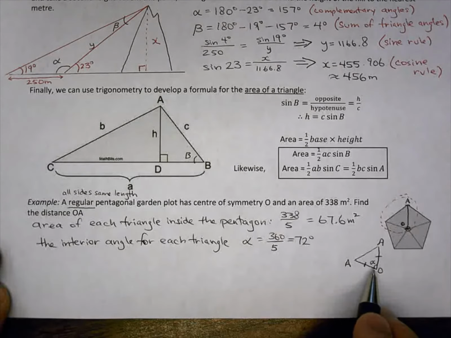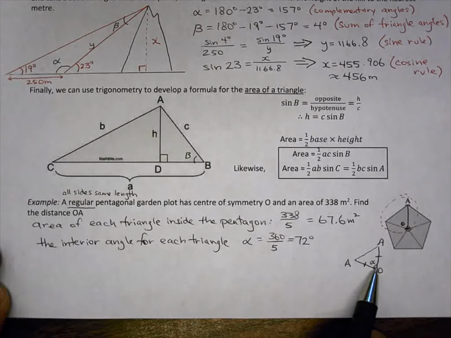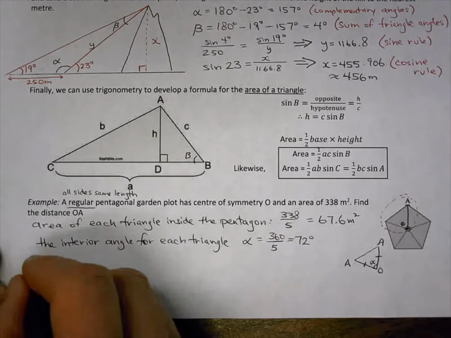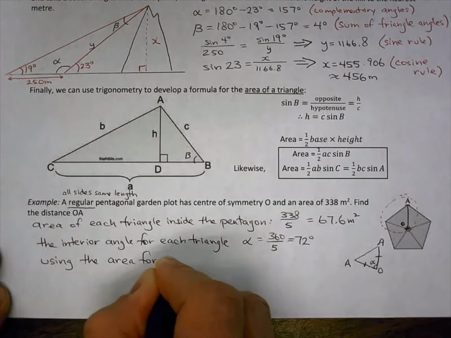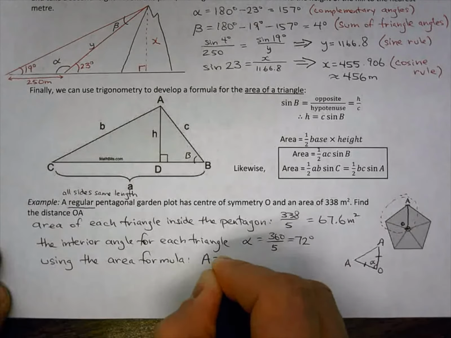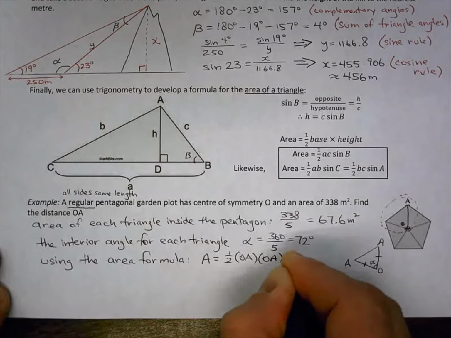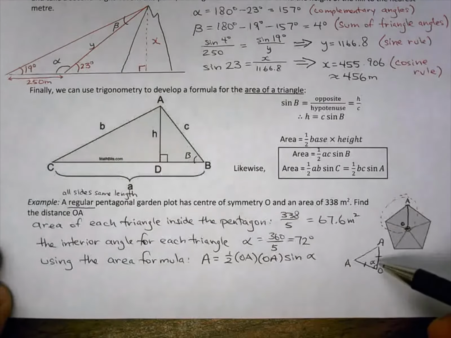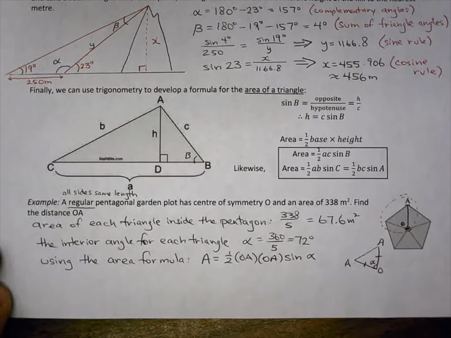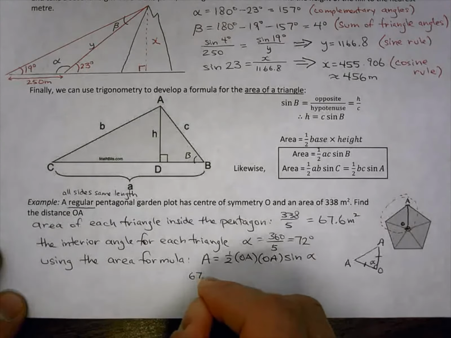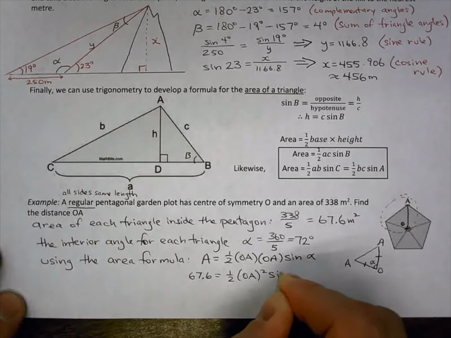So now look at what I have. I have the area of this, right, 67.6. I have the angle, and these two sides are exactly the same. So I can use the area formula. Area is equal to half OA times OA times sine alpha. Remember what we talked about? Half times side times side times sine of the angle in between. Now you can sub in some numbers, right? I know that this is 67.6. This is half, technically OA squared, sine 72.